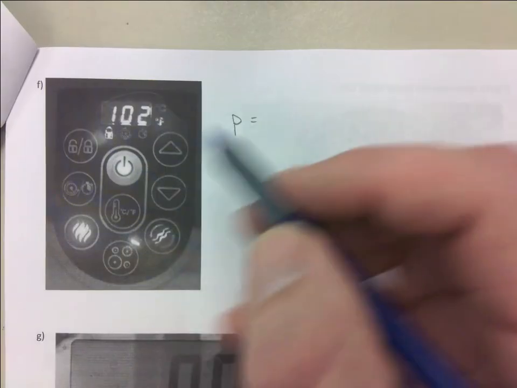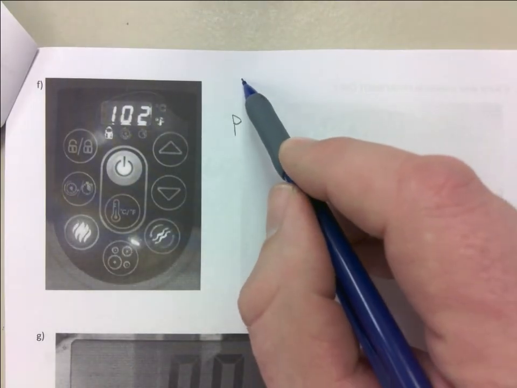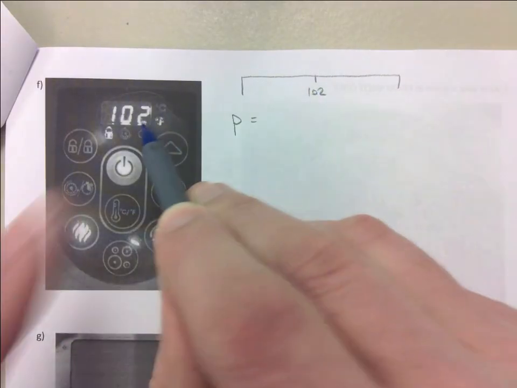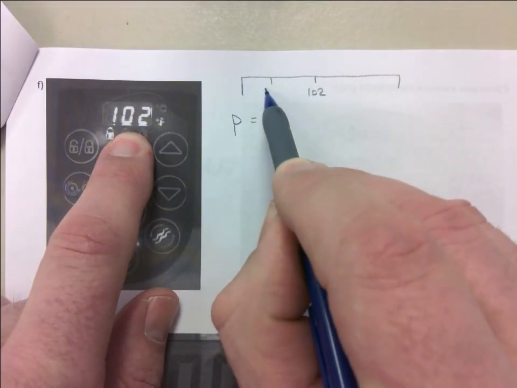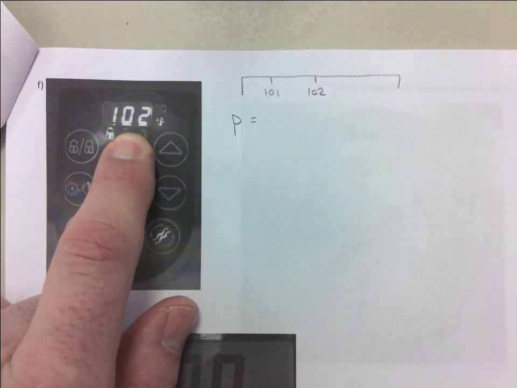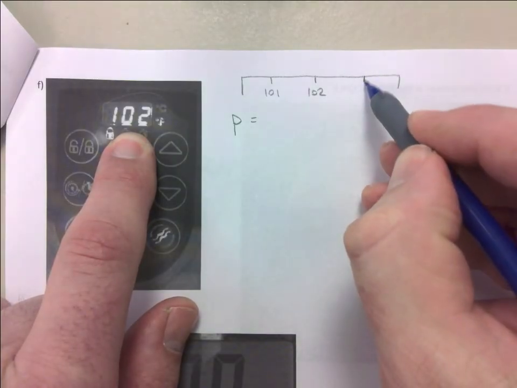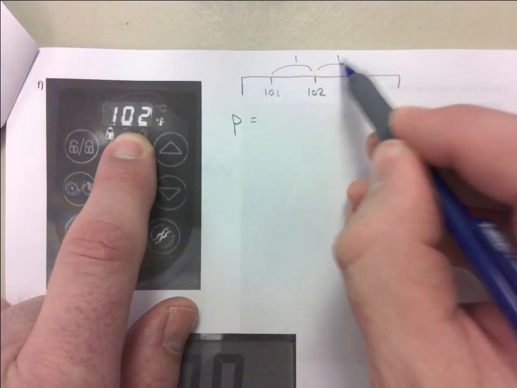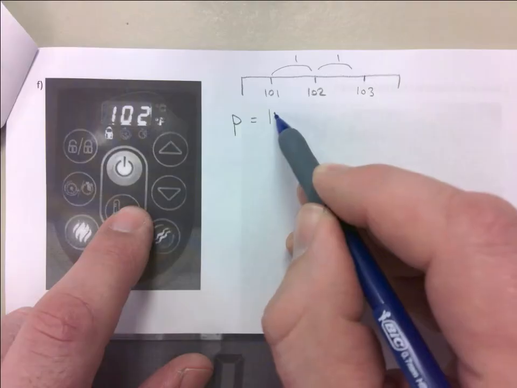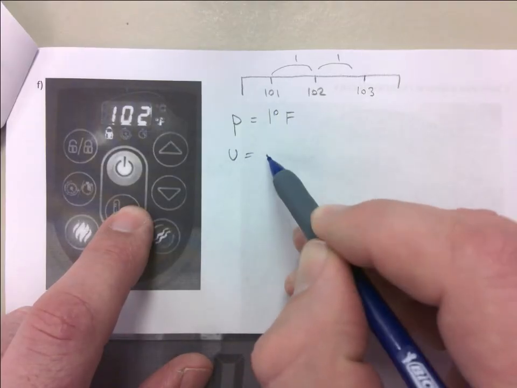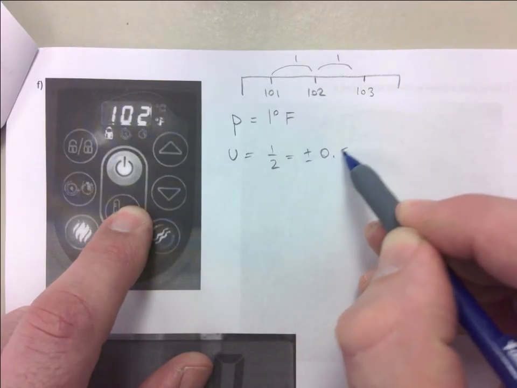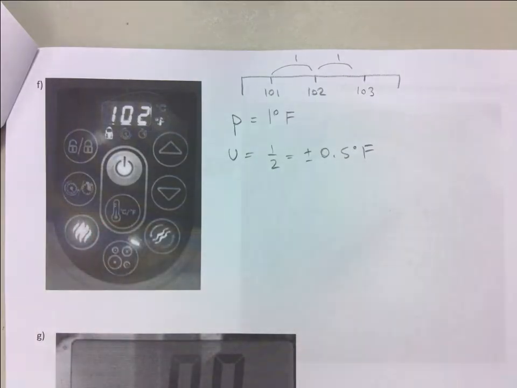Because remember, if you want a ruler or some kind of continuum, right? Remember, if this is 102, then this can only measure, if it gets any cooler, the water will be 101. If it gets any hotter, it'd be 103. So it's 1 degree Fahrenheit. Uncertainty is 1 divided by 2, so plus or minus 0.5 degree Fahrenheit. Or leave it as a fraction, I don't care. But that's that, okay?